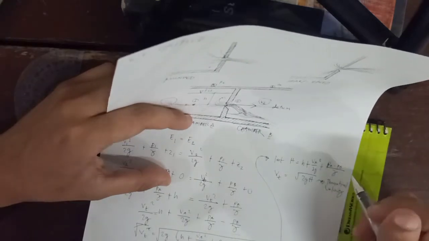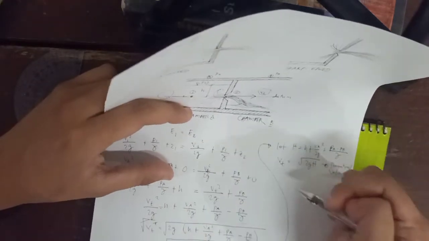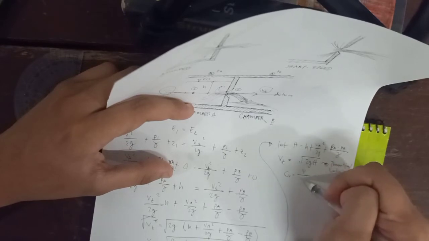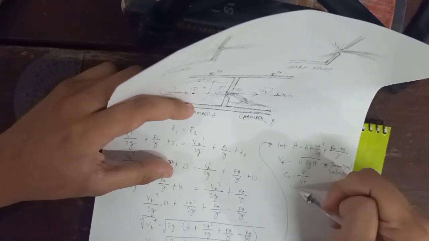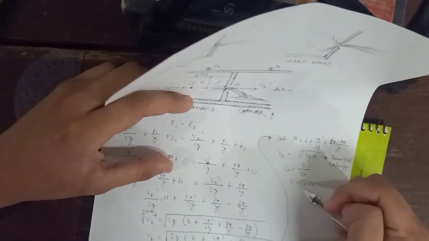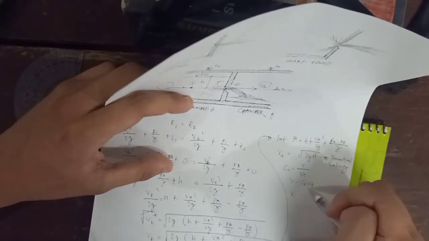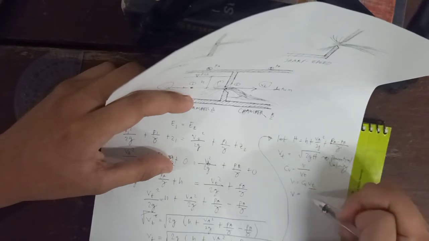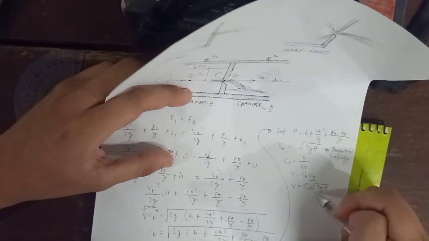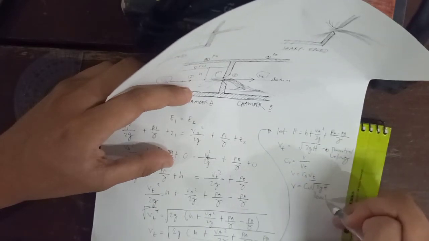What if I want the actual one? So, looking back at the formula CV equals V over VT, our V now is CV times VT. So therefore, with the value for VT, V equals CV times the square root of 2gH. So again, this is the actual velocity.